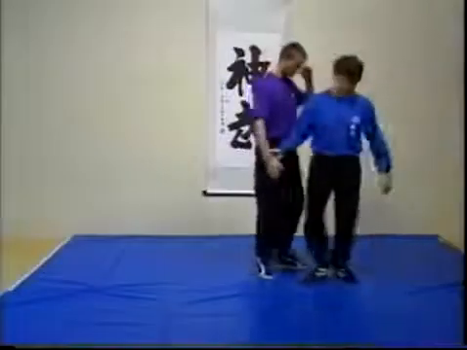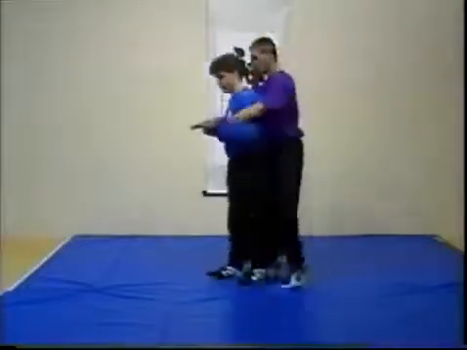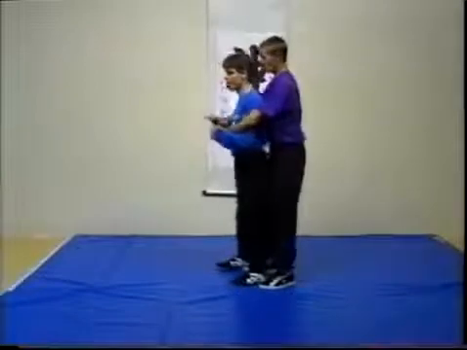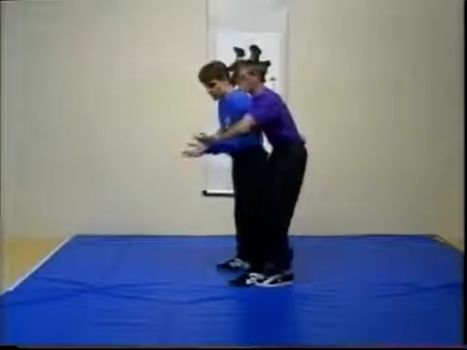Okay, this first application, let's stand this way. It's an overarm bear hug from the rear. Also a very, very common attack. So it gets me in a bear hug over my arms. My arms are pinned against my side.